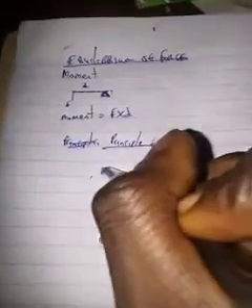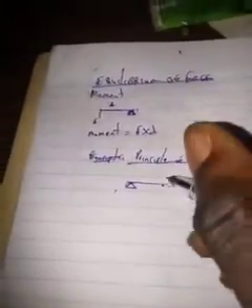Let's take for instance, we have a pivot here. We have force one here, another force, force two, here, and force three here.